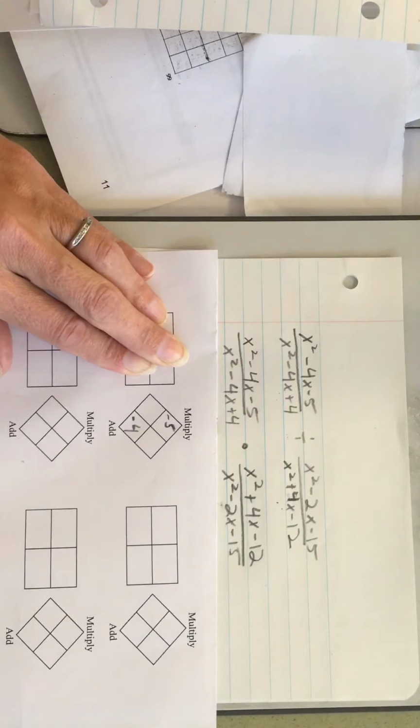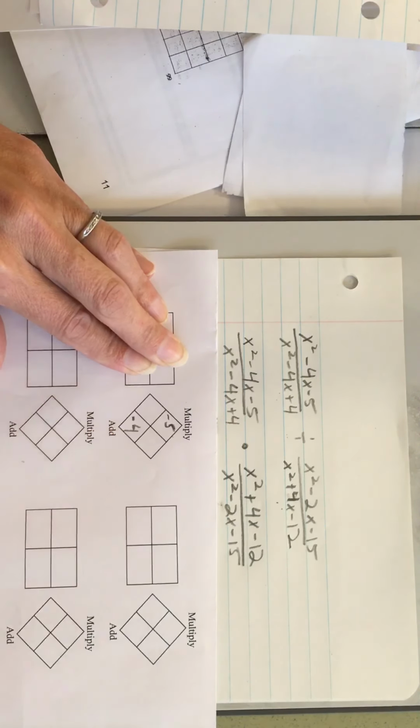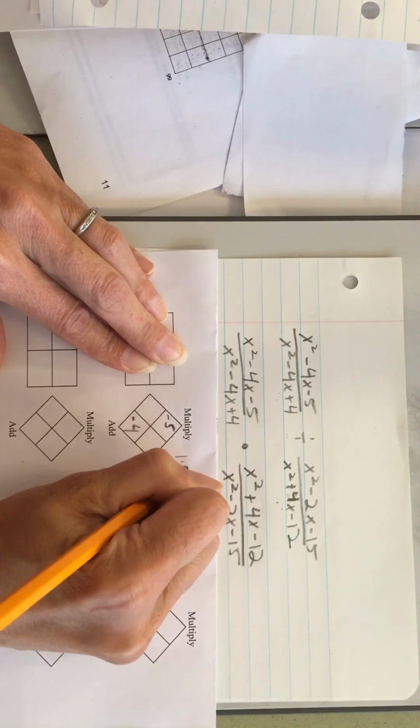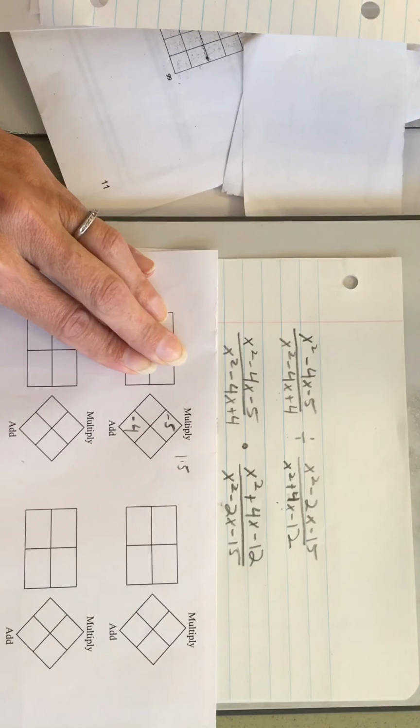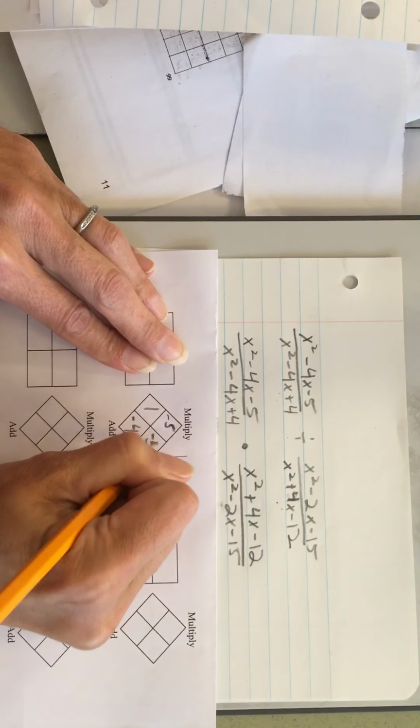And I'm going to ask myself, what can I multiply to get 5 and subtract because of the negative to get negative 4? Well, my only choices are 1 times 5. Those are the only factors of 5. 1 minus 5 gives me a negative 4. And that's what I'm going to put.